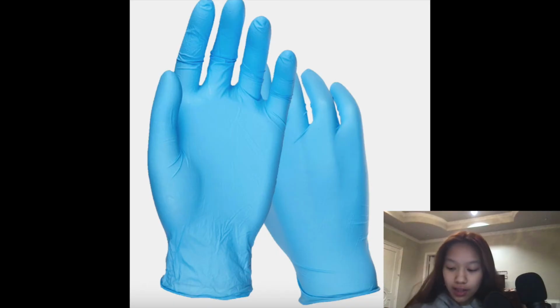Finally, the last future extension is that gloves needed to be worn. There could have been unwanted particles and different things on our hands, and that could have affected the outcome of the experiment.